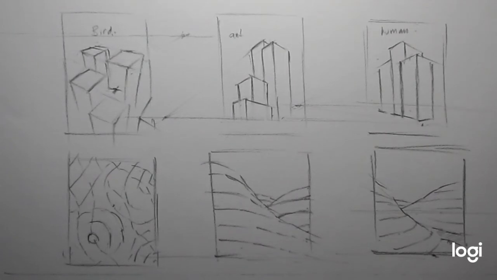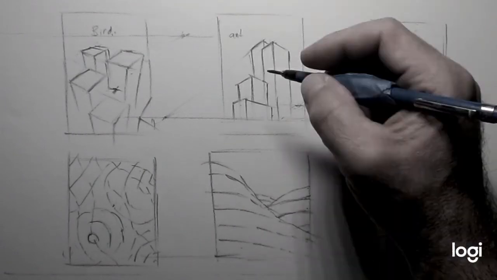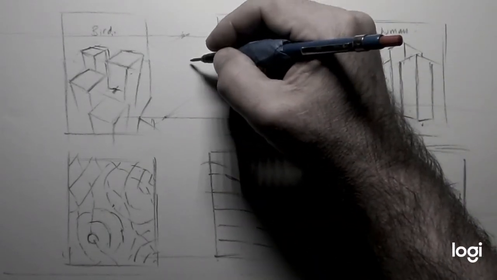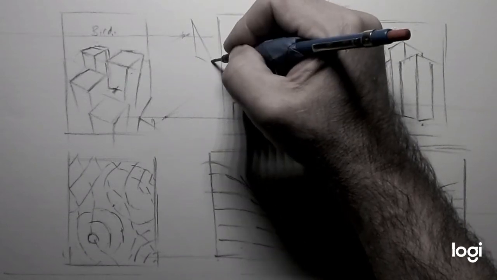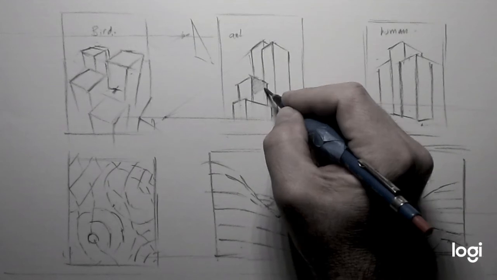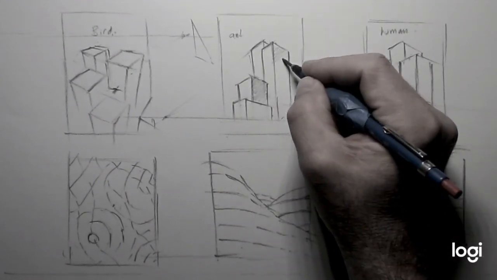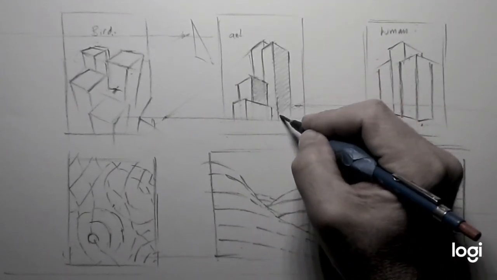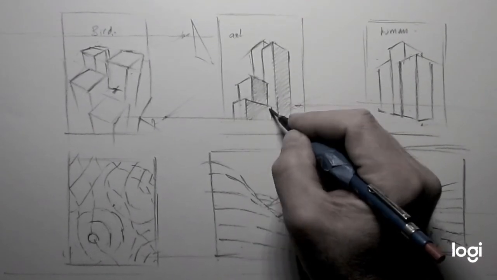And you can shape these things if you apply a light direction. So let's say that the light direction, I'm just going to do a triangle like this to show a light direction. So all of this would fall into shadow, and this would fall into shadow, and that would fall into shadow.